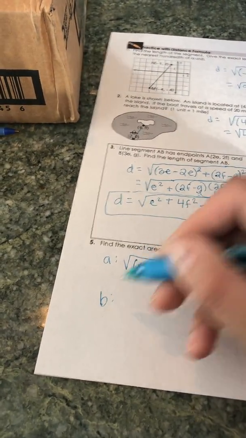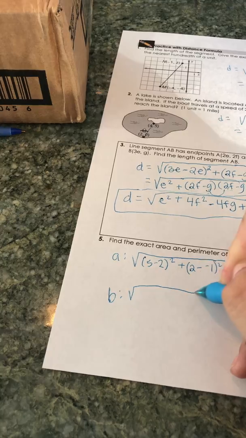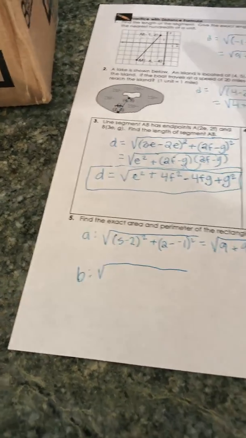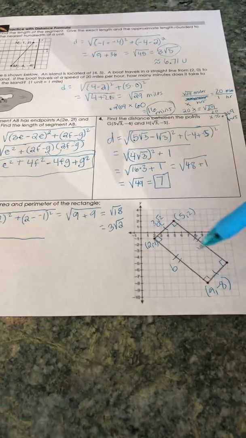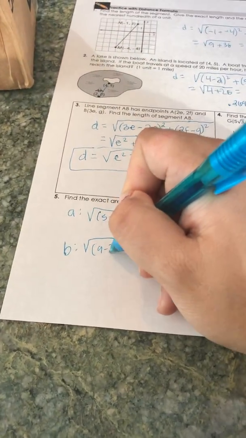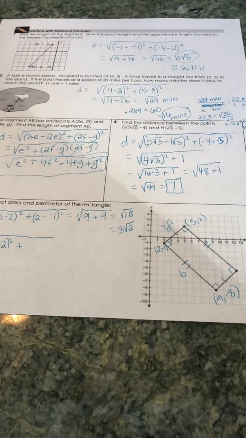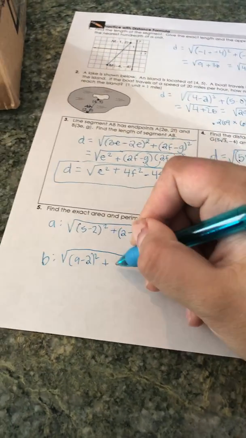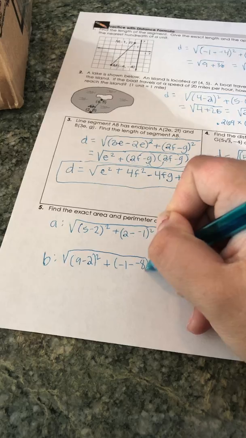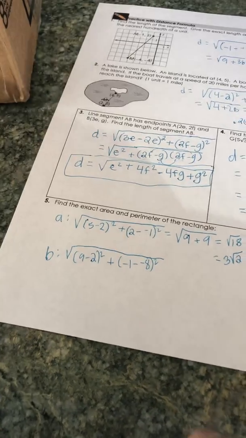So we have the square root of, same thing, but we're just going to use the coordinates here. So we have 2 and 9. We'll subtract the x's, (9 minus 2) squared, subtract the y's. So you have -1 and -8. Squaring it, then we simplify.